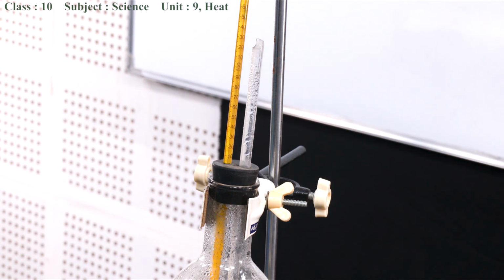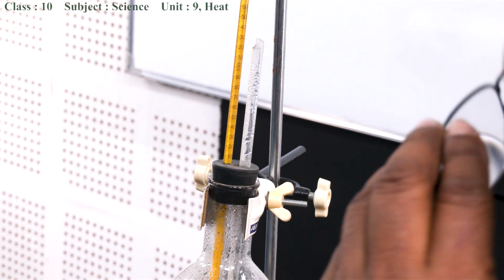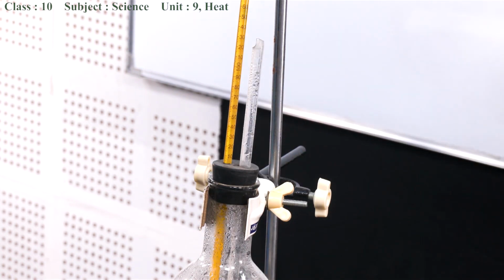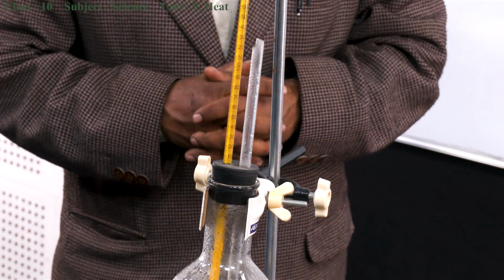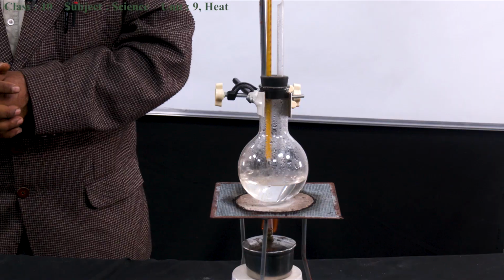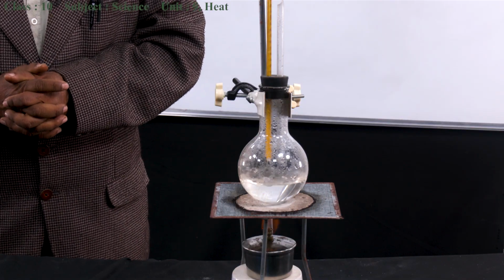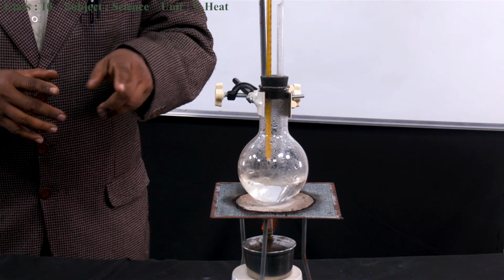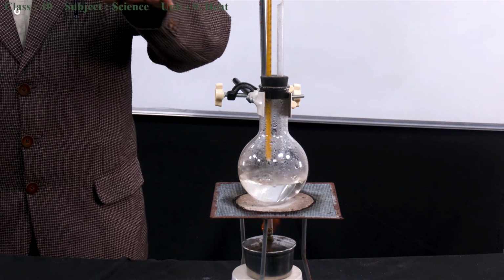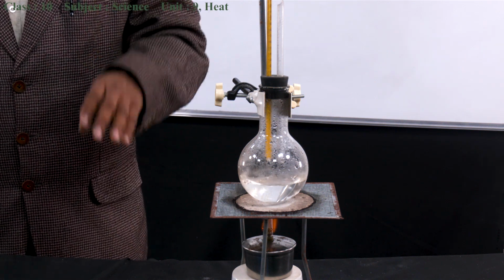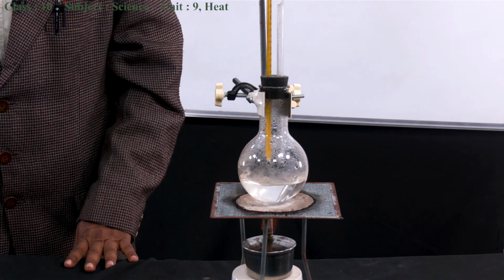At that condition, what is the temperature? Just see. Yes, that is near about 100 degrees Celsius, not completely 100 degrees Celsius. Can you say why? What is its cause? Because this experiment is done at height. We are in Kathmandu Valley, that is about 1000 meters high from the sea level. As height increases, air pressure decreases, and at low pressure, the boiling point lowers. So it is slightly less than 100 degrees Celsius.